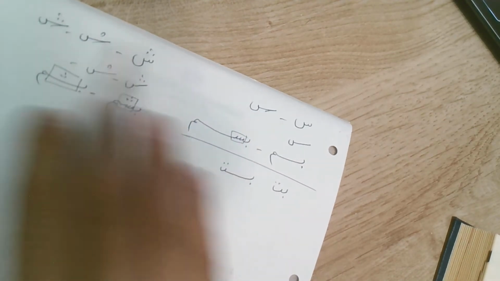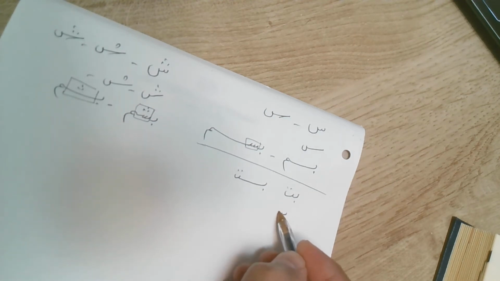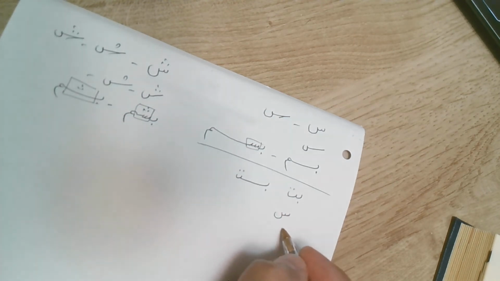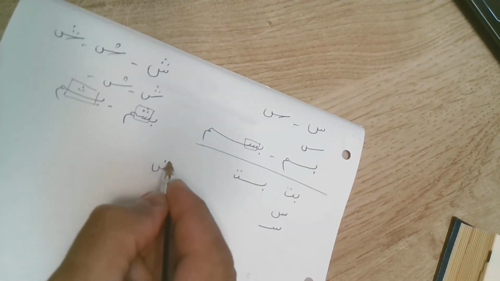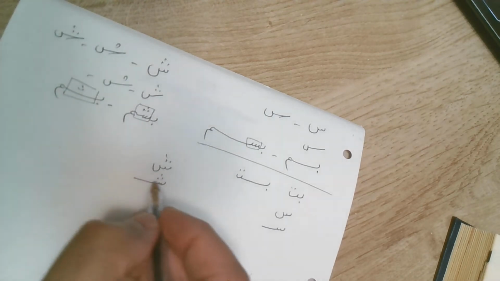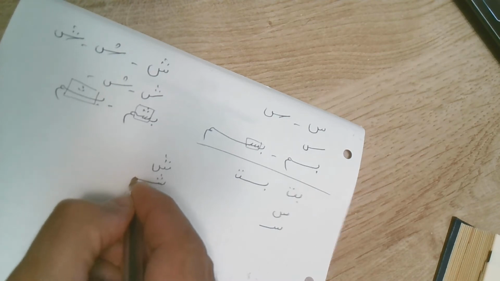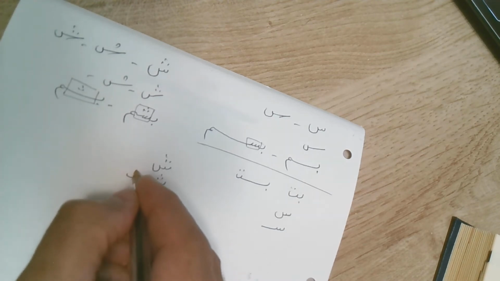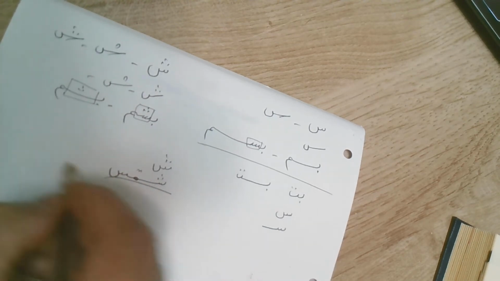Seen and sheen have exactly the same rules in terms of writing freely from the first of the word. So freely, first of the word, shams, and other words. So shams, meme, this is meme, which is the M, and then seen, shams, sun.